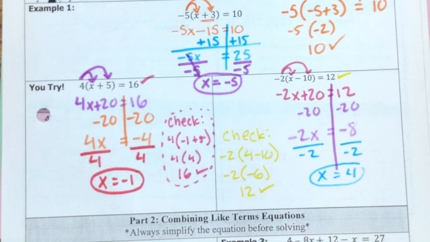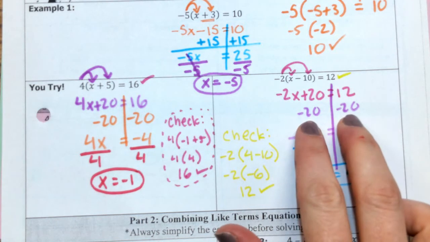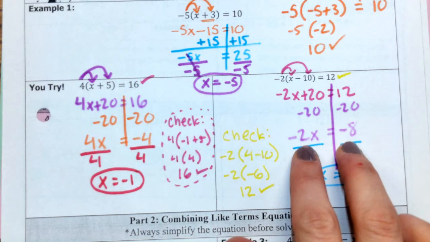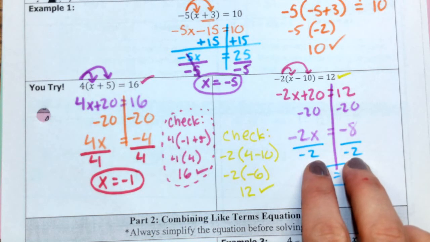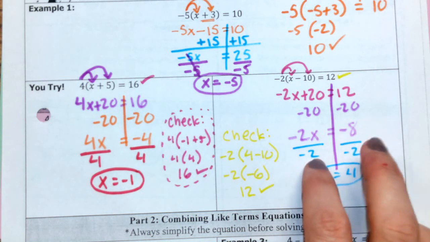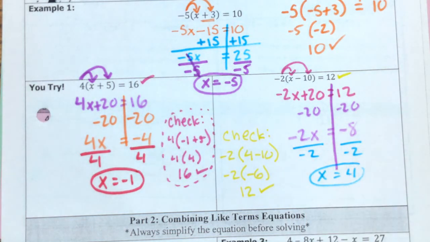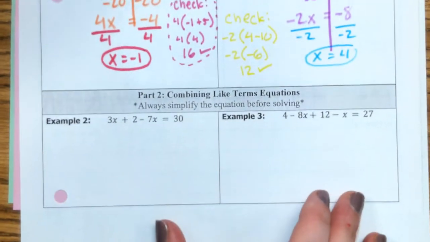If the distributive property is right, then your next step would be to subtract 20 on both sides. Simplify, you get negative 2x equals negative 8. To get rid of that negative 2, since it's being multiplied, we undo that with division. Divide both sides by negative 2, and negative 8 divided by negative 2 is positive 4. And then you can see where I checked my work over here. Plug in 4. 4 minus 10 is negative 6. Negative 6 times negative 2 is positive 12. Okay.